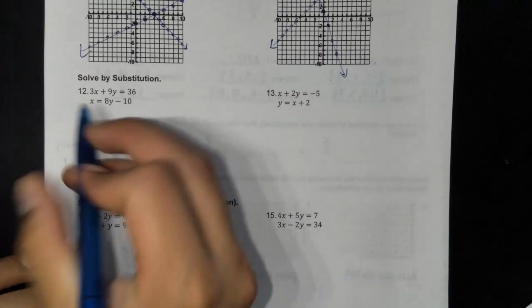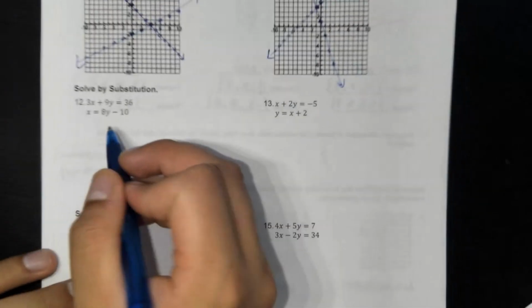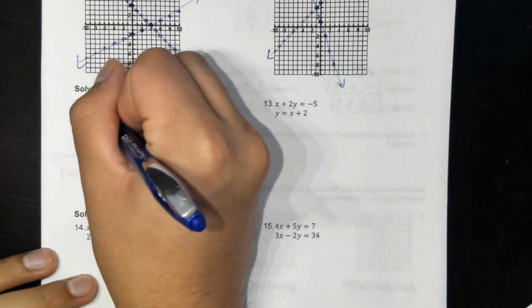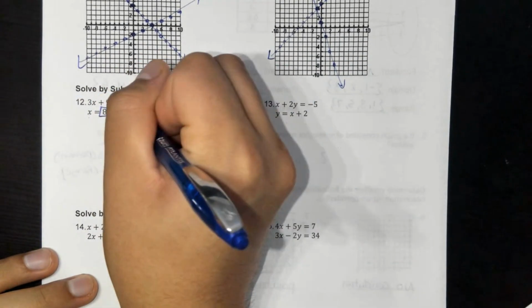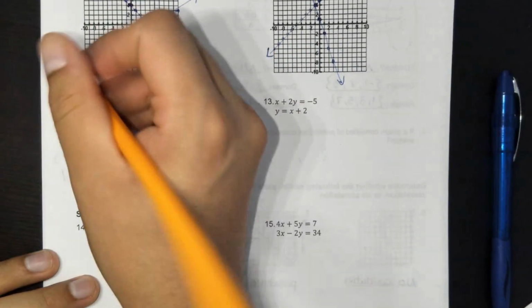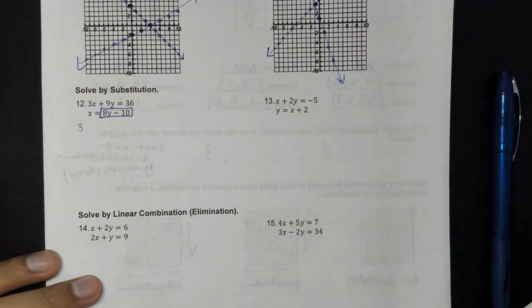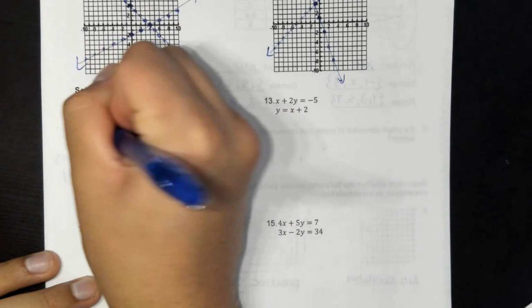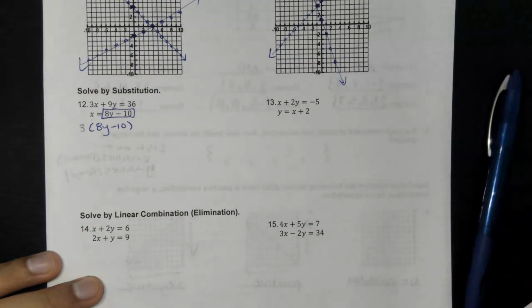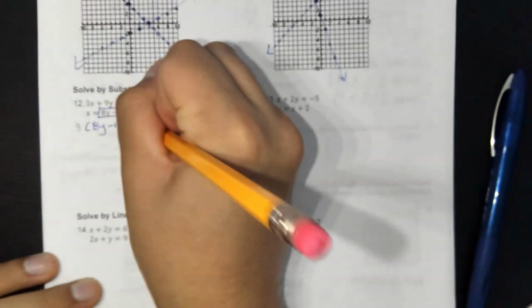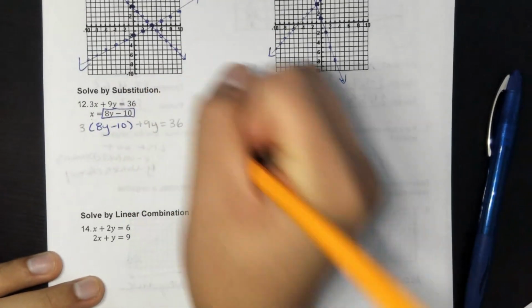Alright, then for 12 and 13 it says solve by substitution. Alright, since this second equation equals x, I could substitute this equation in for x in the first one. So the way this looks, it would look like this. So 3 parentheses 8y minus 10, since that equals x, plus 9y equals 36.